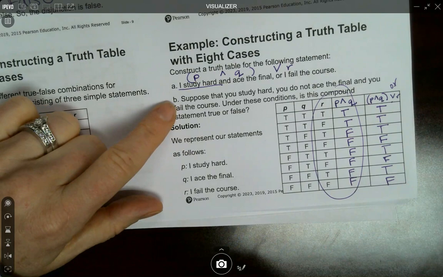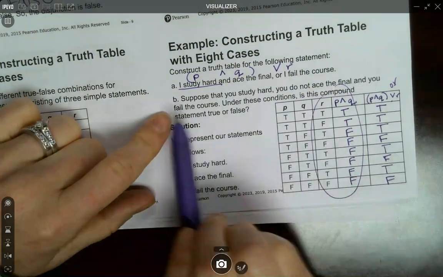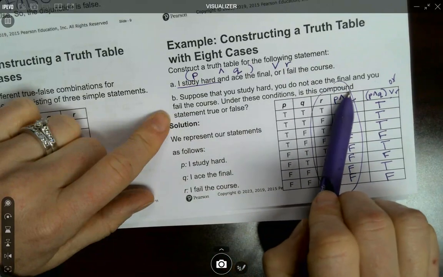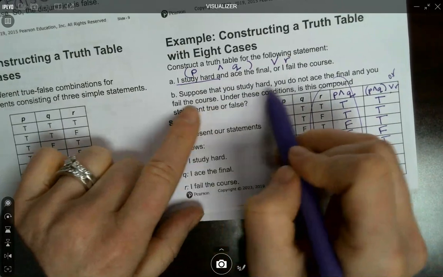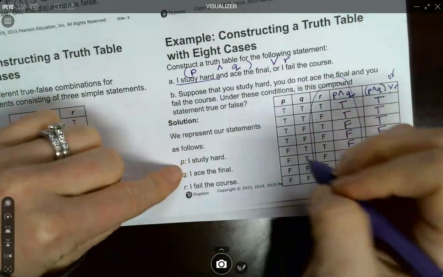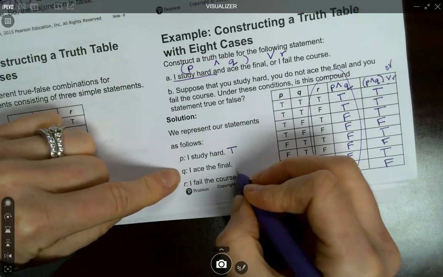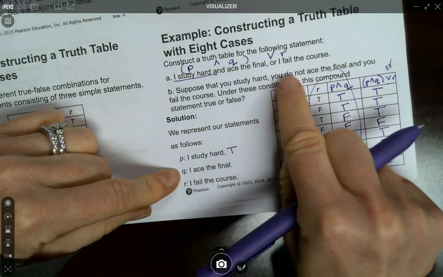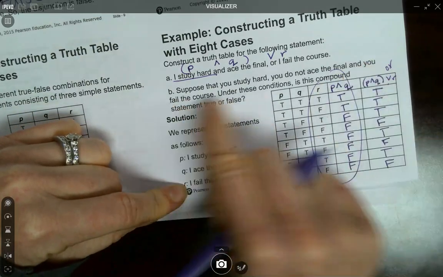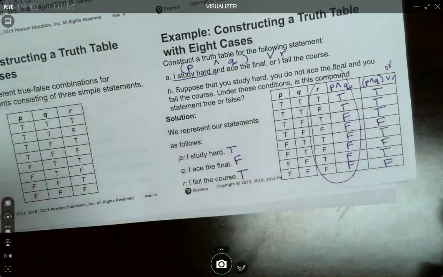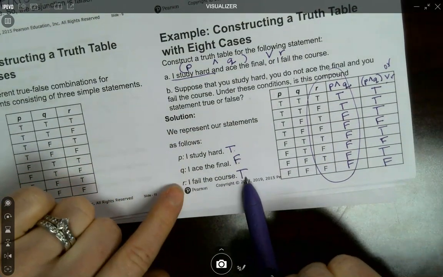So let's answer part B. Suppose that you study hard, you do not ace the final, and you fail the course. Under these conditions, is this compound statement true or false? So let's break it down. You study hard. So we're saying you study hard is true. You ace the final. Well, this says you do not. So this is false. You fail the course. True. So we are going to look at when P is true, Q is false, R is true.